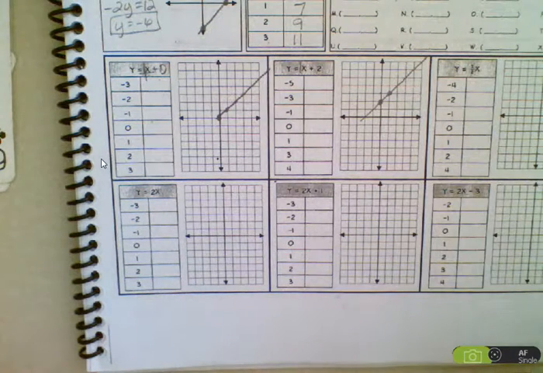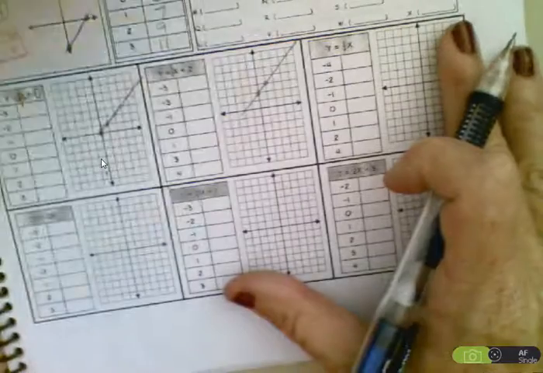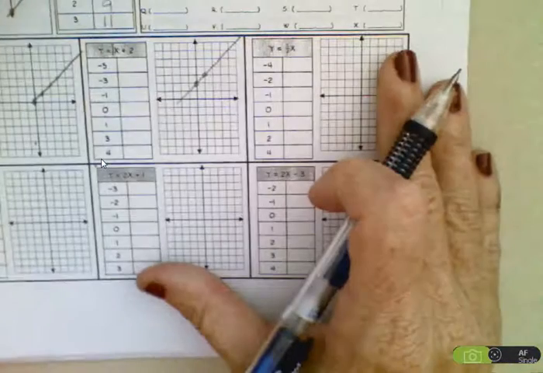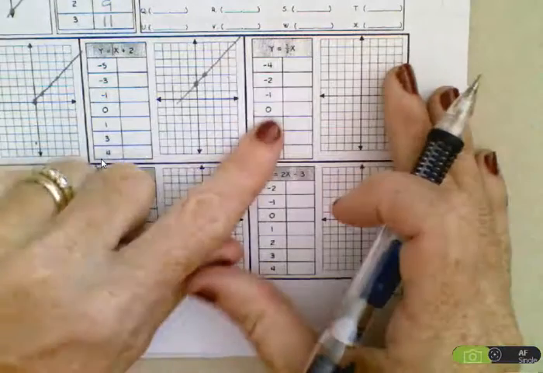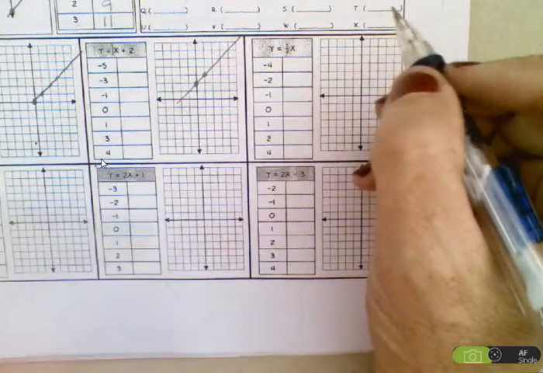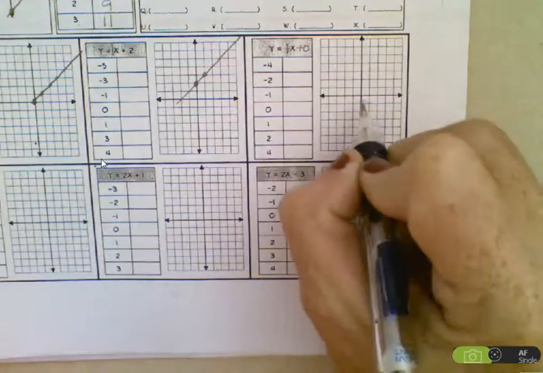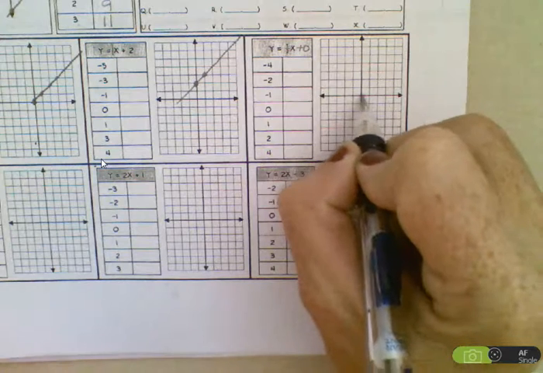Good. All right, Sierra. Y equals 1/2 x. So what's my intercept? Is there one back there? Let's say plus how many? Plus 0, right? So where do I begin on the x-axis? At 0, good.